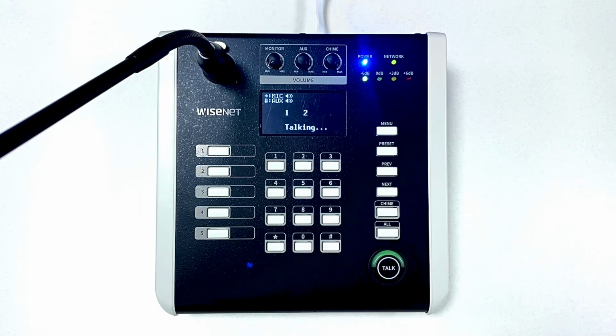And if you press the chime button once more, then it broadcasts the chime set in the end chime set. Please press the talk button once more to finish broadcasting. For more details, please refer to the manual.